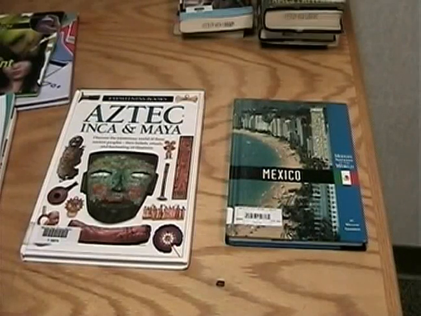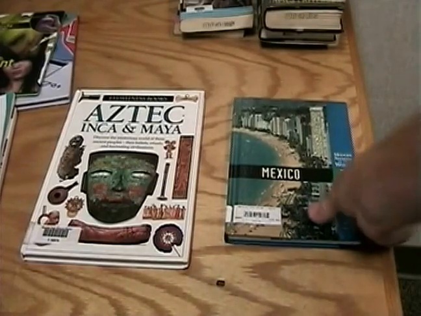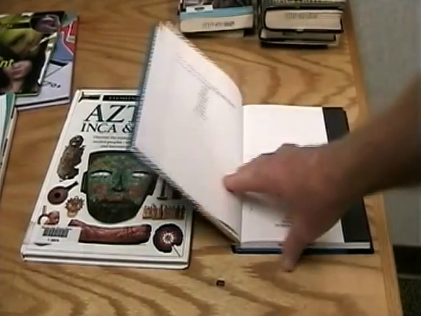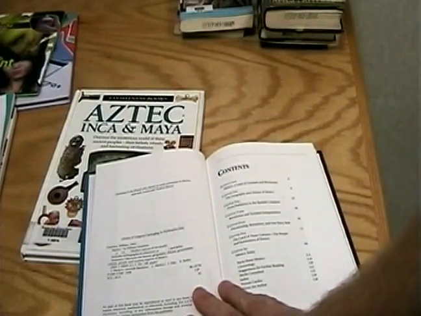So let's take a look at adding subjects to some new books that we have in the library. Here are a couple books that deal with Mexico. The one on the right says Mexico on it, and if we take a look at it, we can see in the contents that it has information about the geography, the history, so it seems to be pretty all-inclusive.